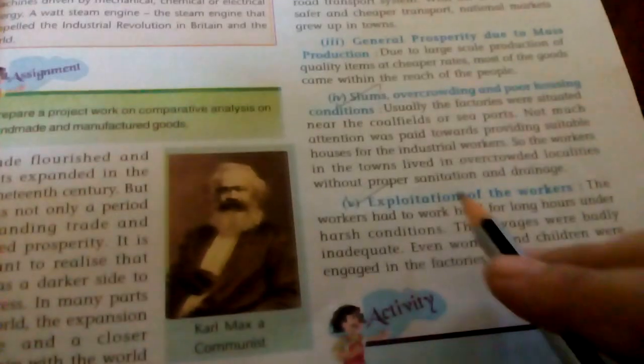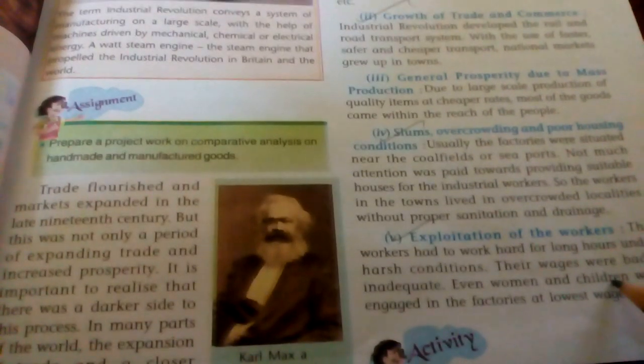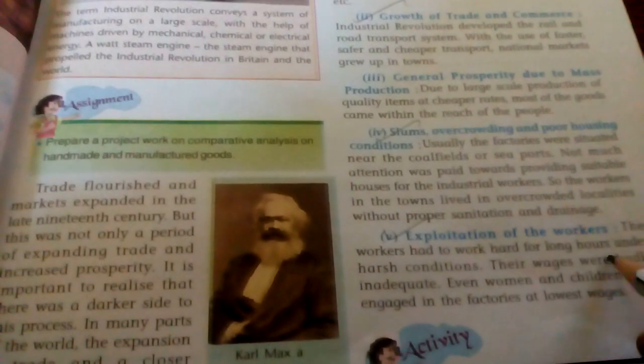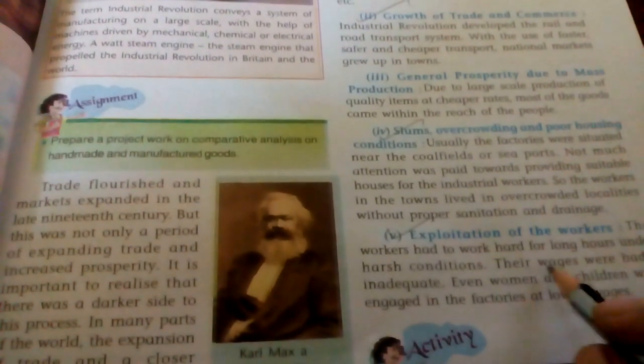So they were living in a very overcrowded place, without proper sanitation and drainage system. Unhealthy conditions they were living in. Exploitation of the workers. With that, the workers were exploited. How? They had to work long hours, but they were getting very minimum wages. So they were very poorly paid. Even the women and children were also engaged in the factories at lower wages. So the workers were the worst affected due to urbanization.